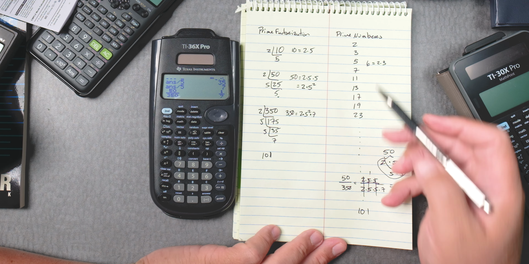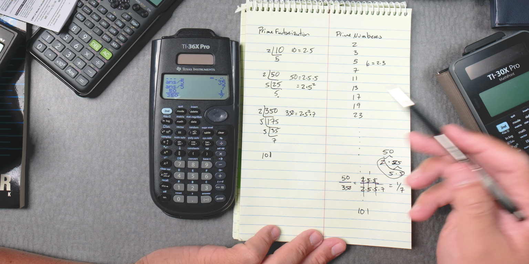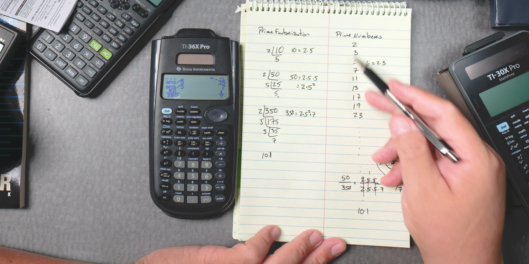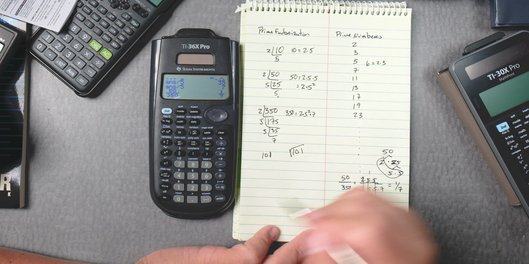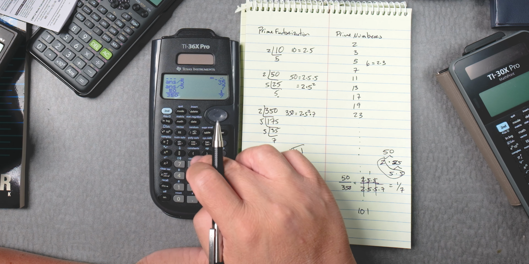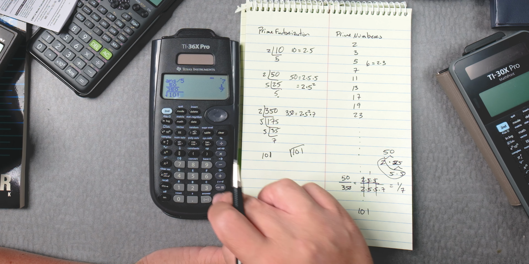The question is, how far can you go to reassure yourself that you can stop at some prime number? Well, if you take 101 and take the square root, and the square root of 101.